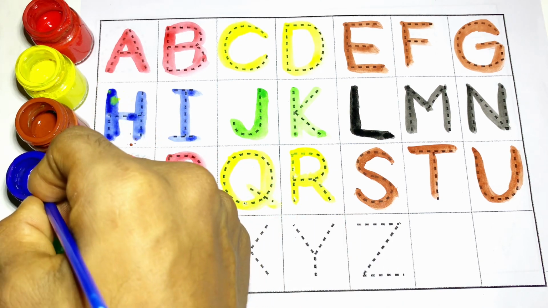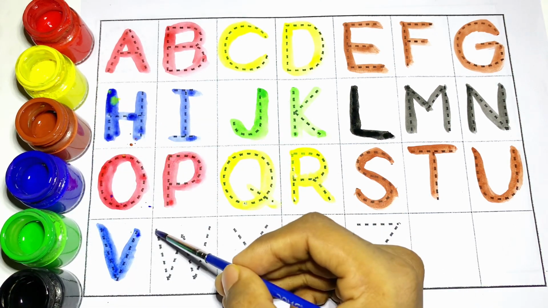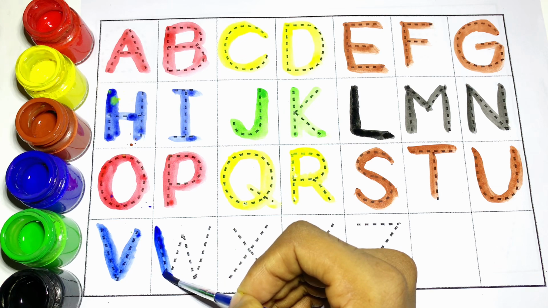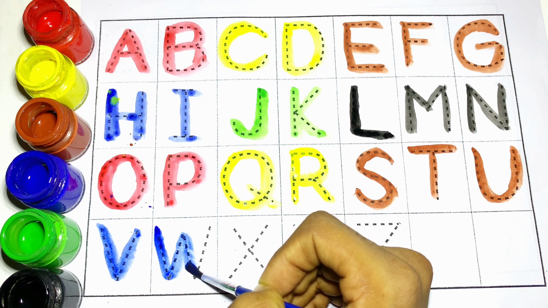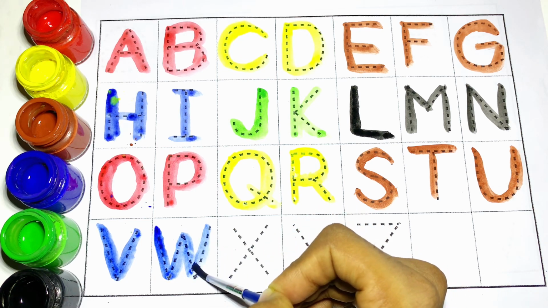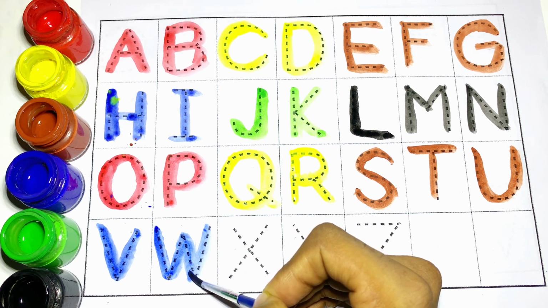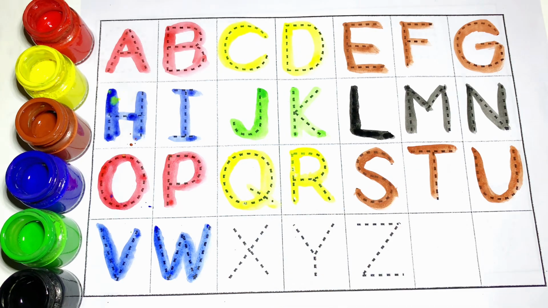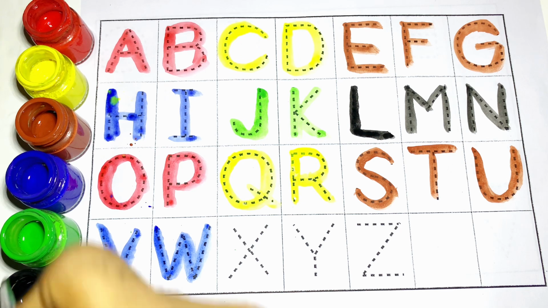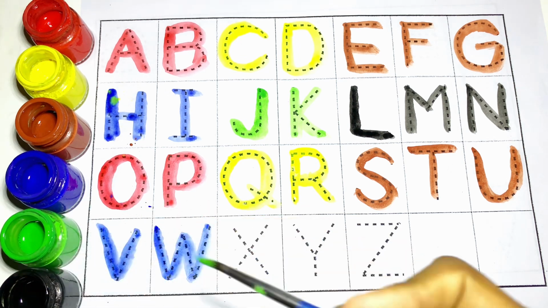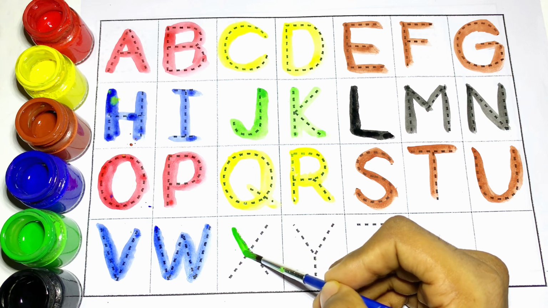Kids, again use blue color and draw W. W for wolf. The alphabets of W. Kids, now draw X. X for X-ray. The alphabets of X. And use green color, green color.